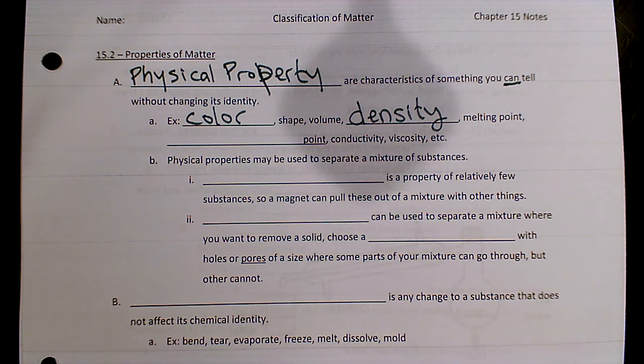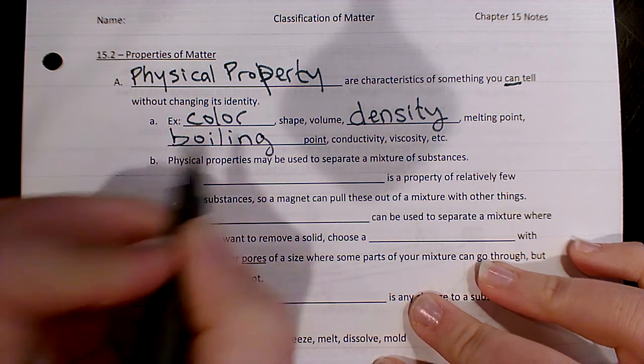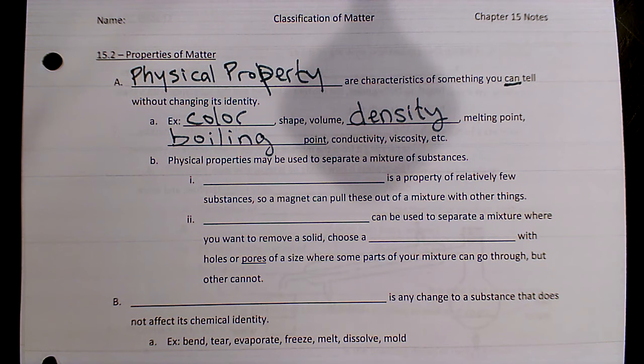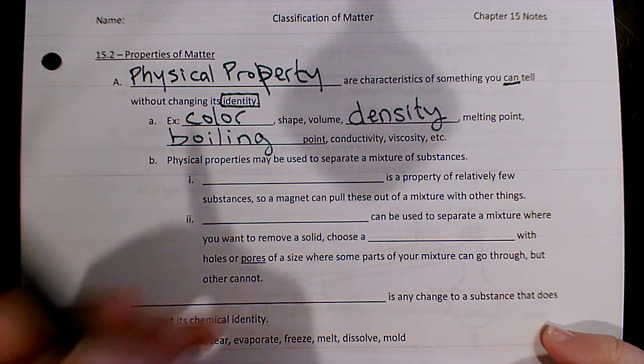Okay, so melting point and boiling point are the ones people usually misidentify because they think, oh, it's changing, it looks different. But remember, it's still the same thing. You can melt something, freeze something, evaporate something, and it will look different. But again, it's maintaining its same identity.